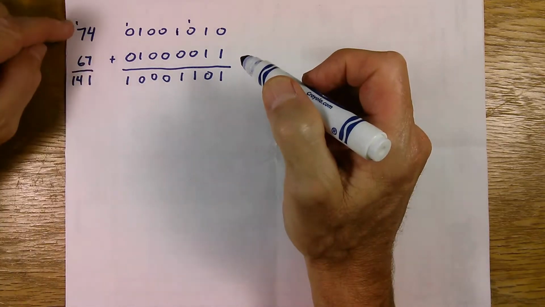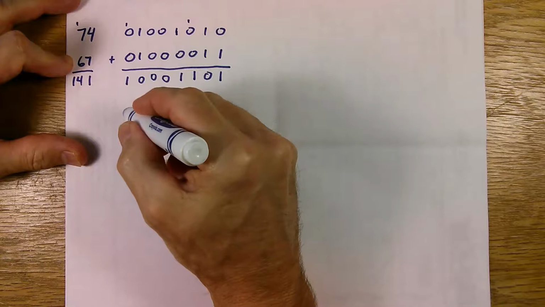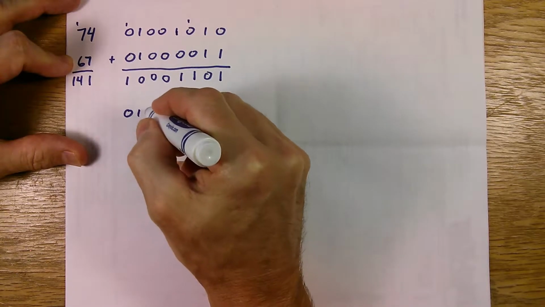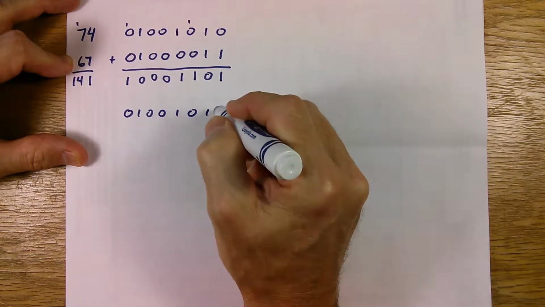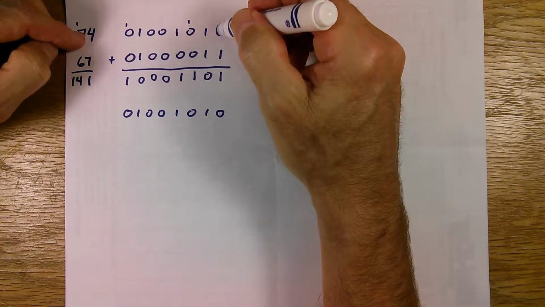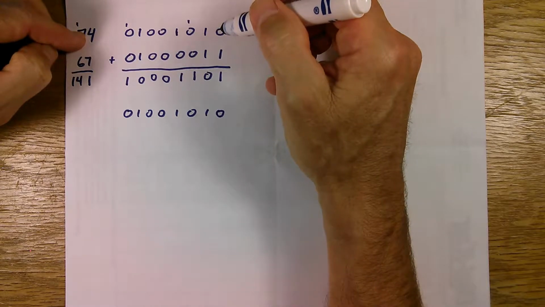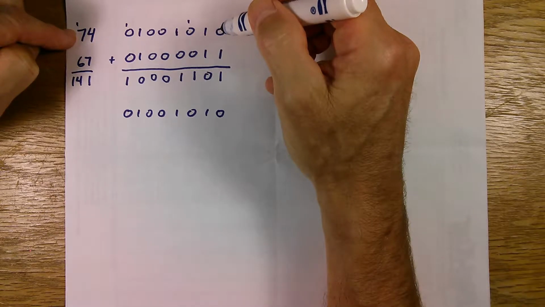Let's say we want to do a subtraction, 74 minus 67. I'll put down the binary equivalent of 74 here. Actually, let's go back up to this one. We can brute force our subtraction here by doing it the way we would in decimal.